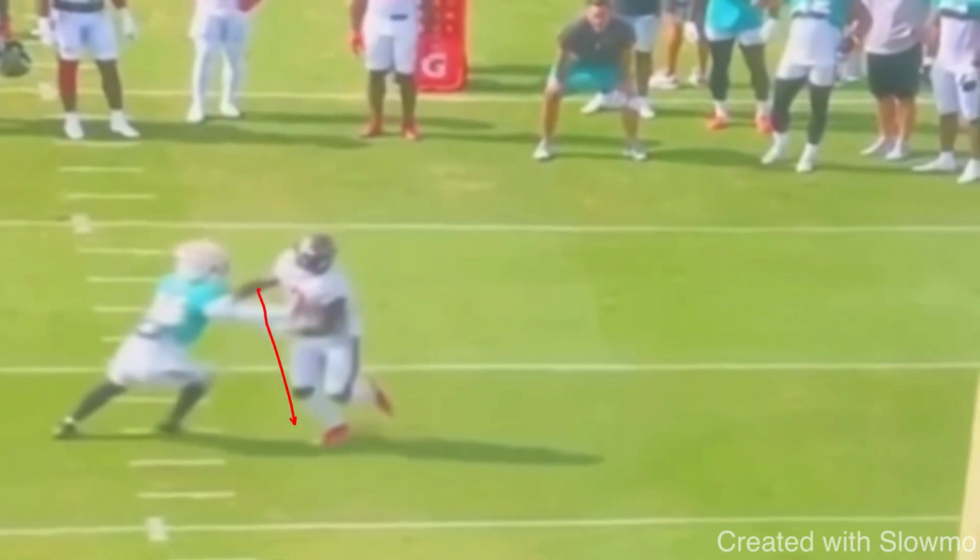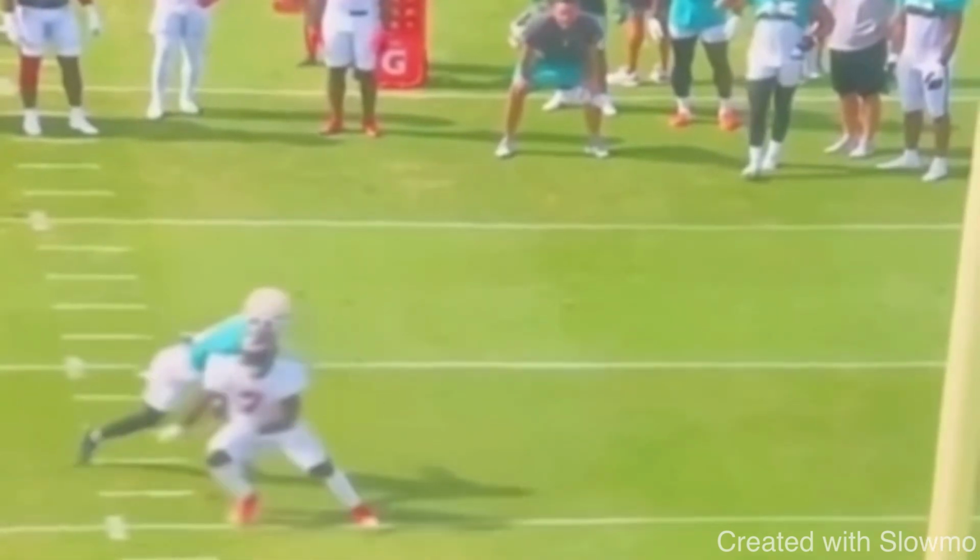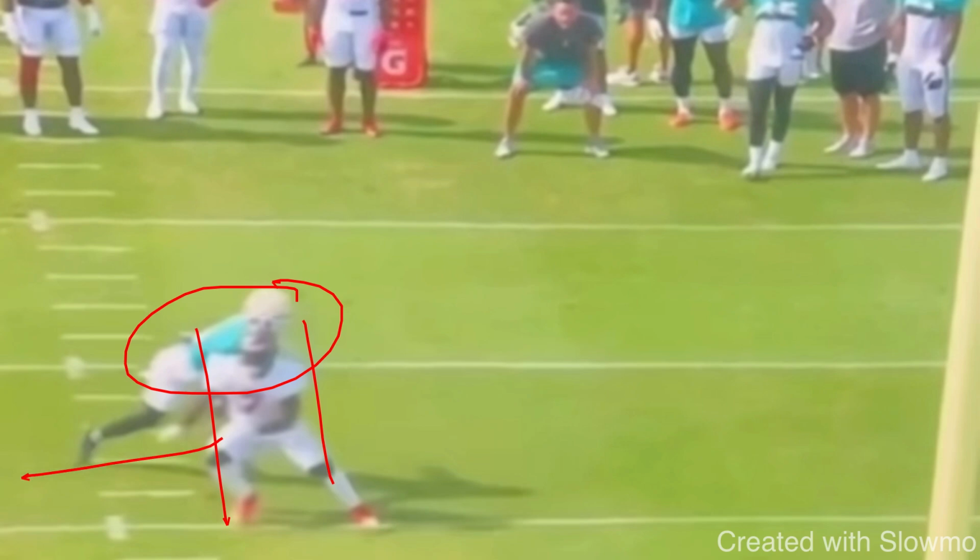Because when you're hip to hip, you can push up vertical, still gain depth. You may have to fight the hands, but now at least he's trailing you. And when he's trailing your back hip and you're pushing vertical and you have spacing on the route and you have space to actually run out of the break without screwing up the spacing of the play, that is how you win. That is how you get open, fellas.